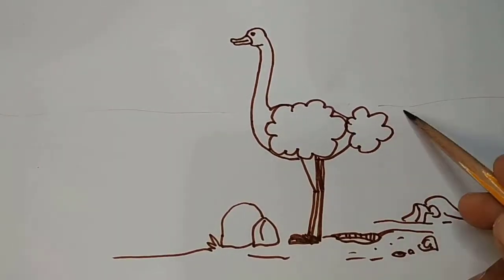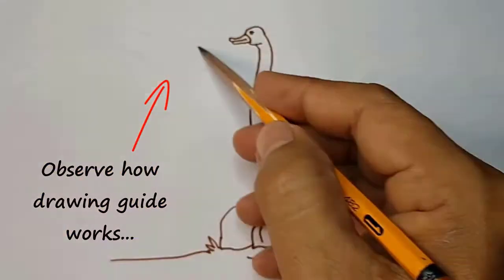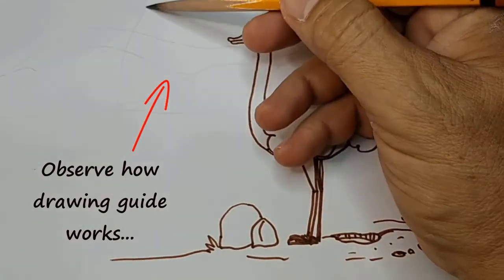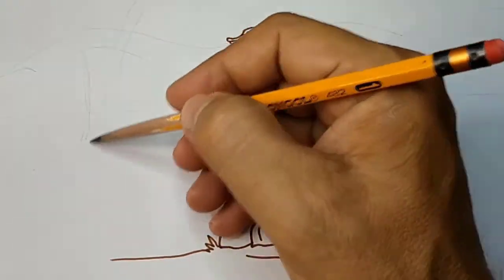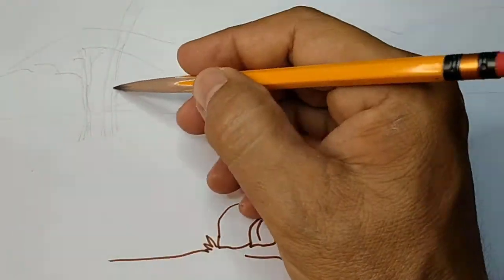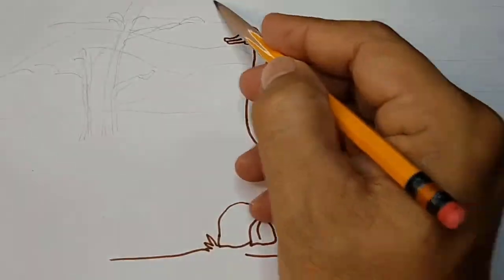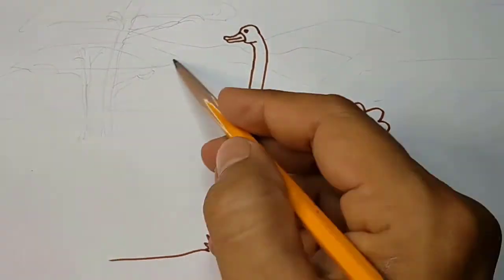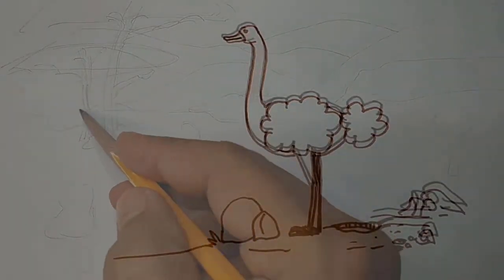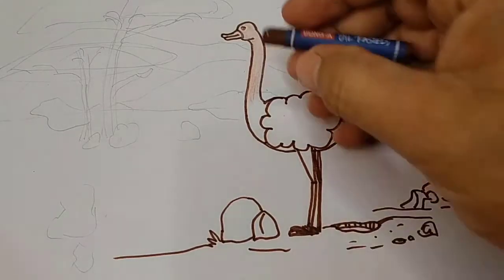But by the way, I will give you an example of using the drawing guide for background. See that? You already have your mountain. You need some trees to create an atmosphere because it's ostrich. Okay, trees, you cannot understand it yet. Anyway, it's just a guide. It is the illustrator who can understand it. It is true with the guide.